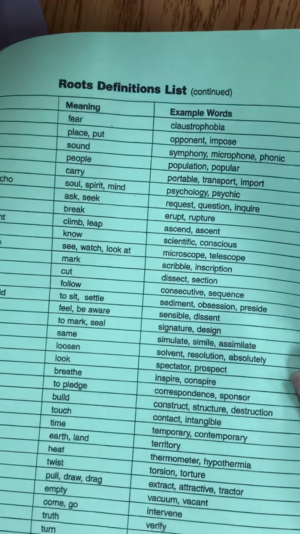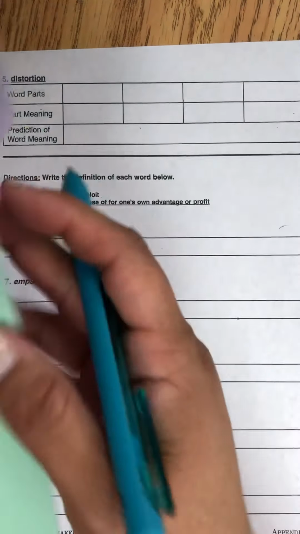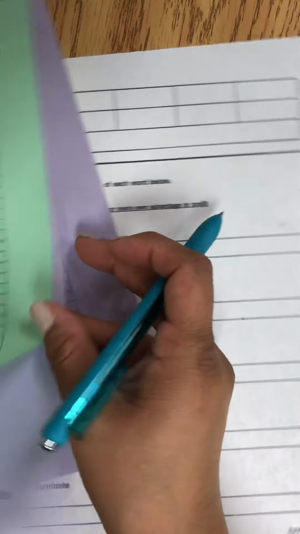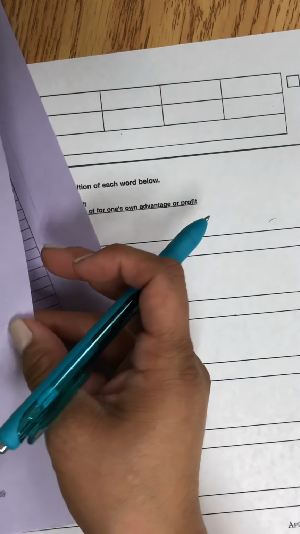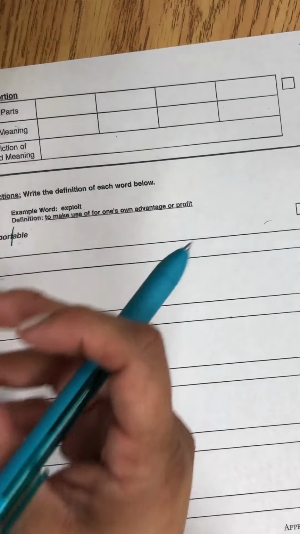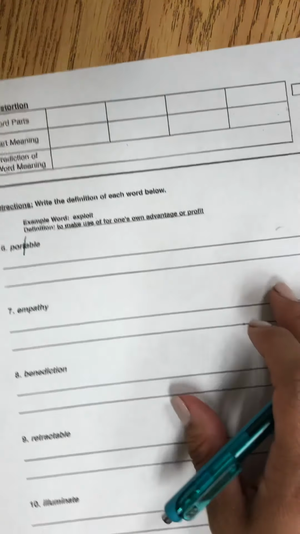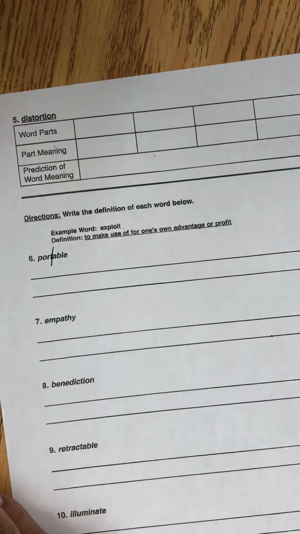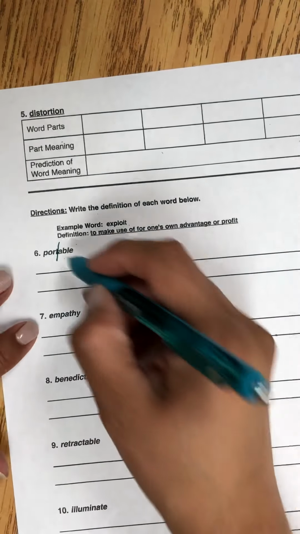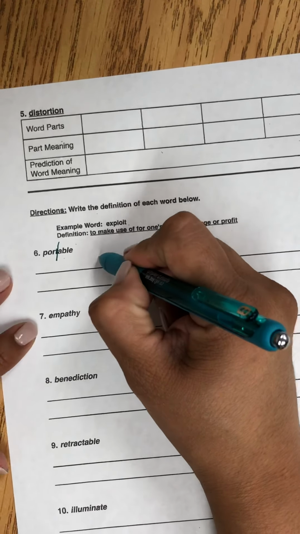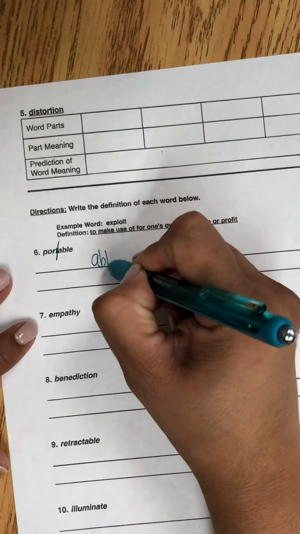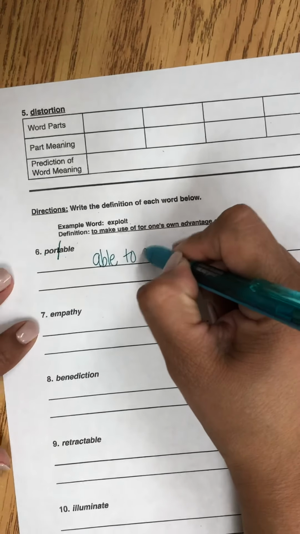And port means to carry. And if port means to carry, and I go look up able, which is a suffix, which means can be done, I would say that portable means able to carry.